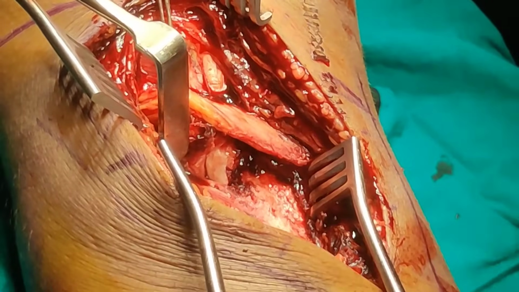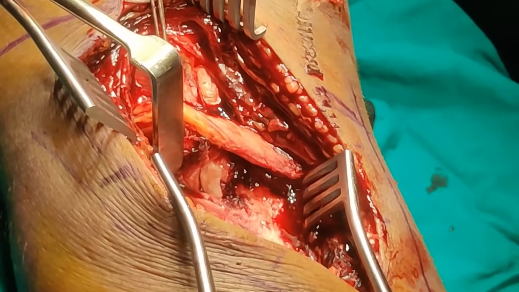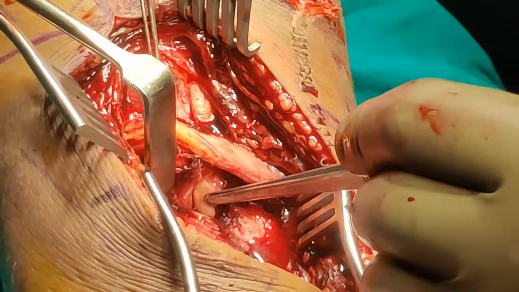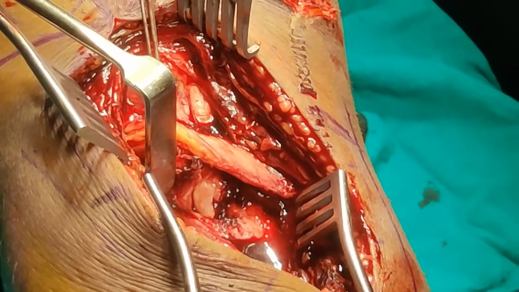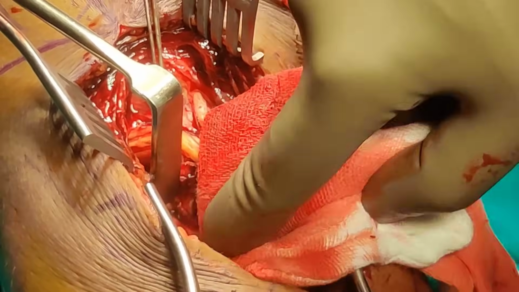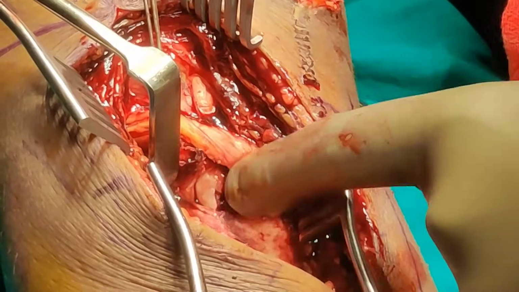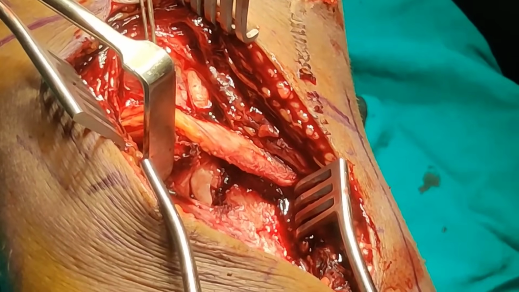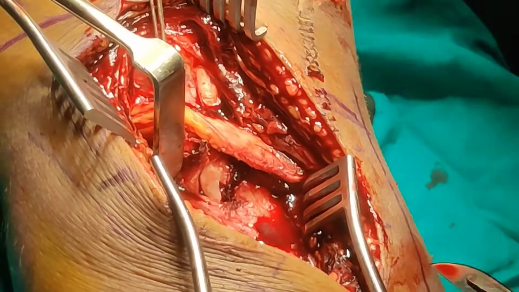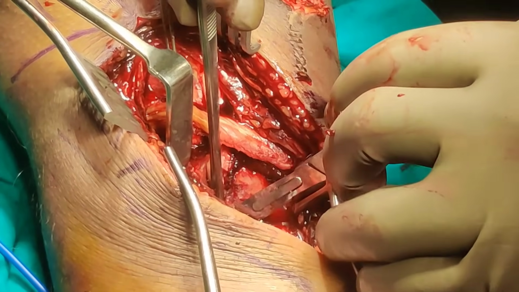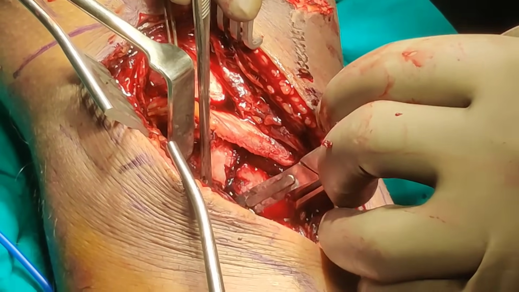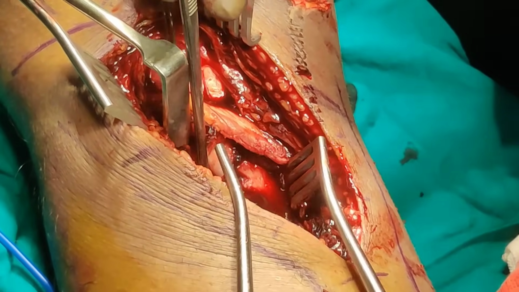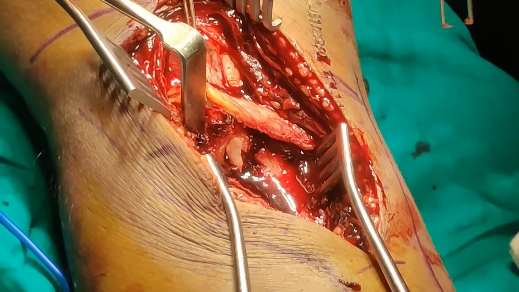Now all we need is, we can use something like a clamp to reduce it, and once we have reduced it, we can use a plate in a buttress mode. So let me just do a little bit more dissection, clear this up slightly so that I can see the shaft. That's it. And then I'm in a position to do my reduction.